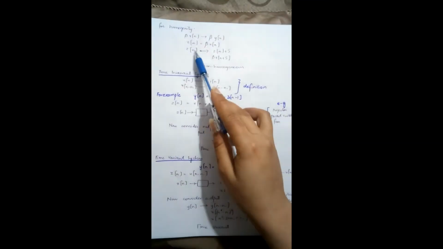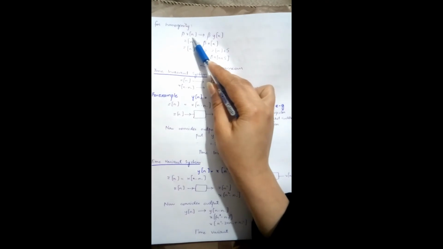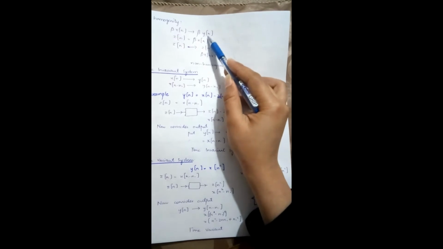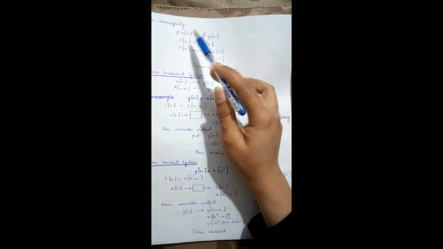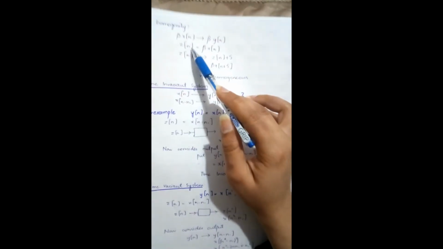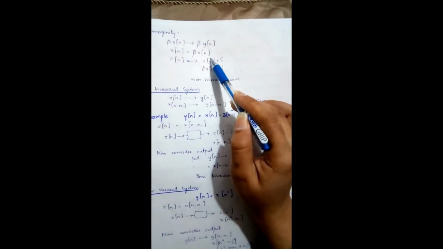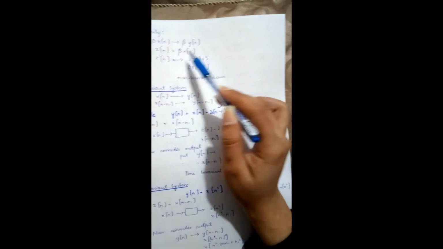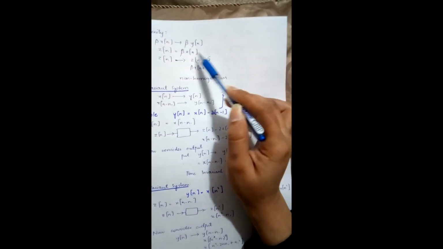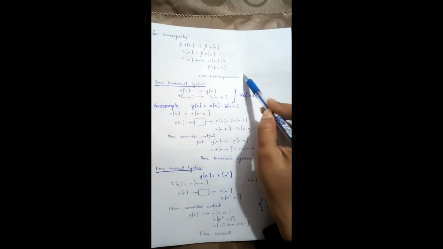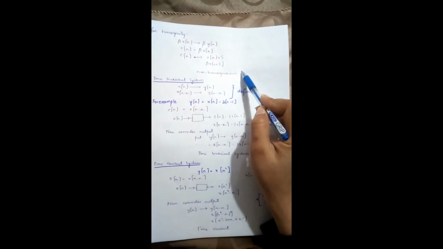Now for homogeneity checking, this is the signal x of n, the input signal, and this is the output signal after passing through the system, that is y of n. So multiply beta with both input and output. So z of n is the dummy variable. z of n is equal to beta x of n. When we pass z of n through the system, it will create an output signal, that is z of n plus 5. So z of n is equal to what? Beta x of n. Then put this in this equation, beta x of n plus 5. So this also shows it does not contain the homogeneous property.